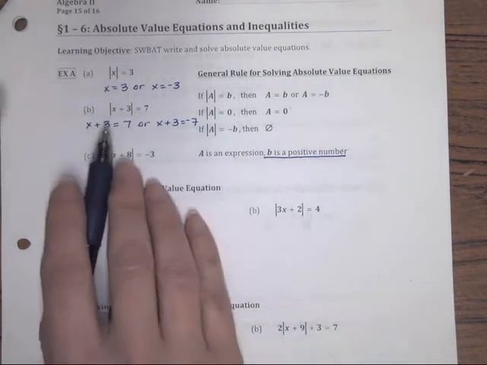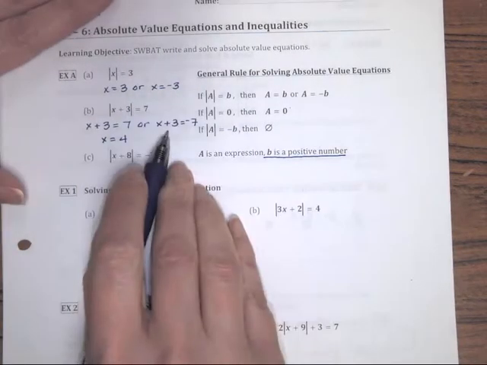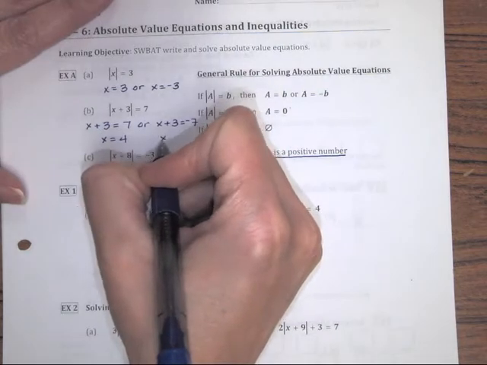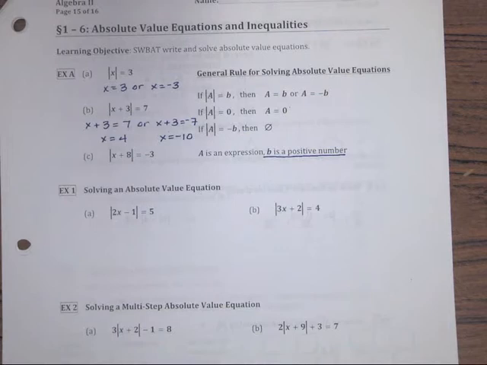So if I subtract 3 on both sides, I get x equals 4. And if I subtract 3 on both sides over here, I get x equals negative 10. And that's how I'm going to get my two answers.